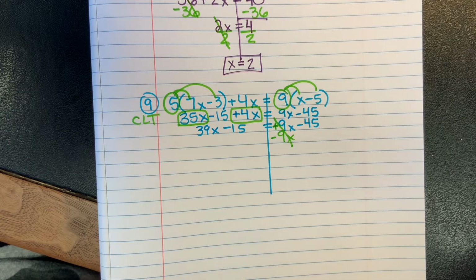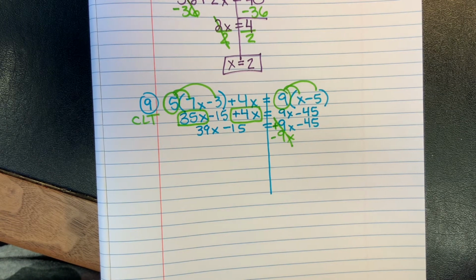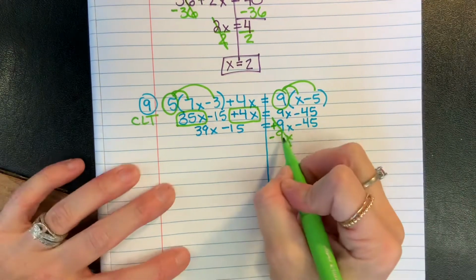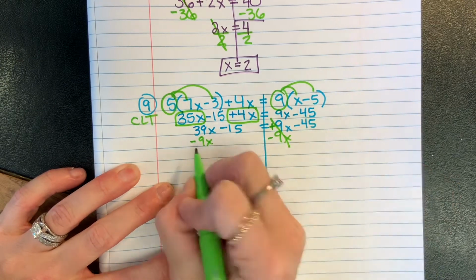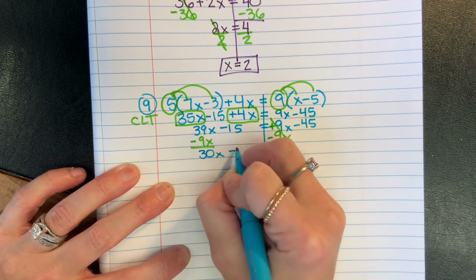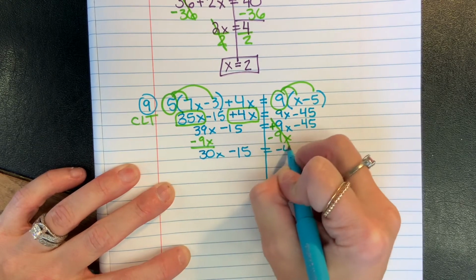Okay. Minus the 9x there, minus the 9x here. That is going to leave me with 30x, bring down your minus 15, equals negative 45.